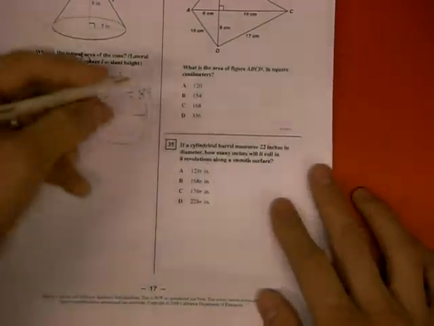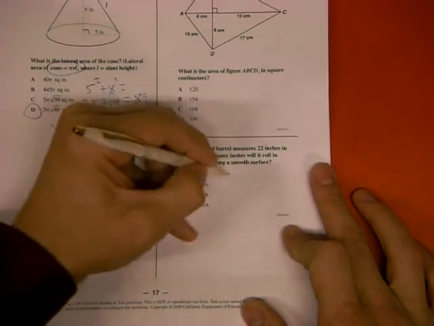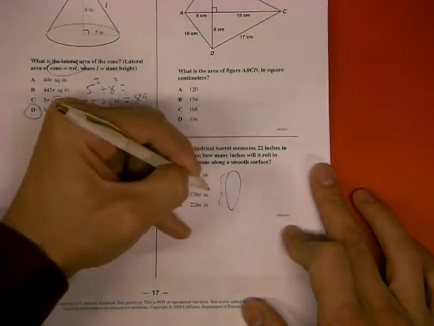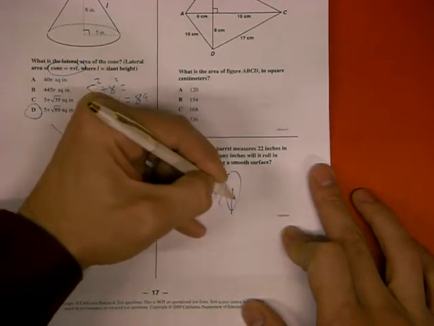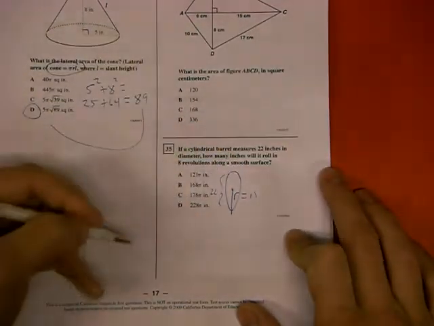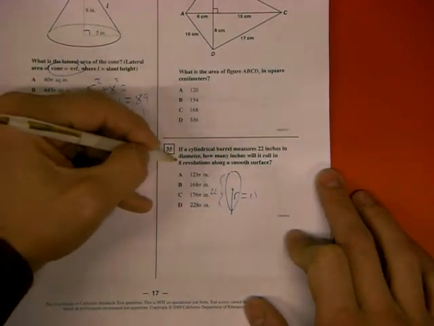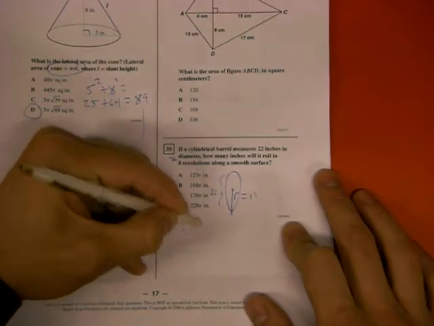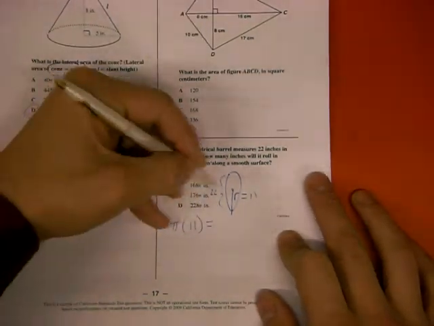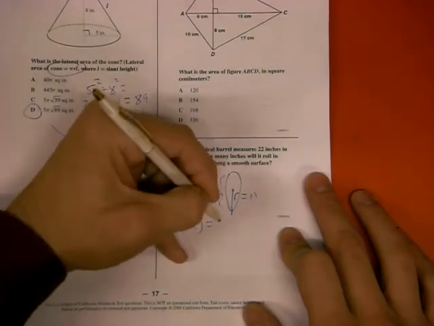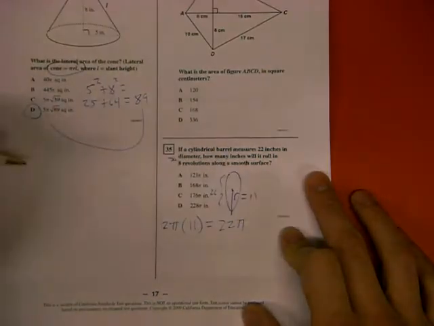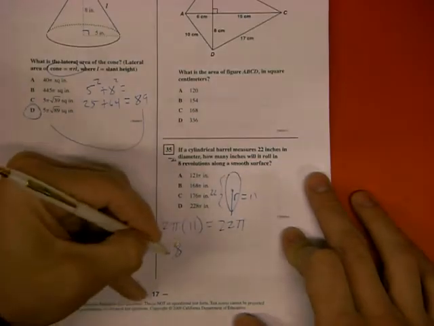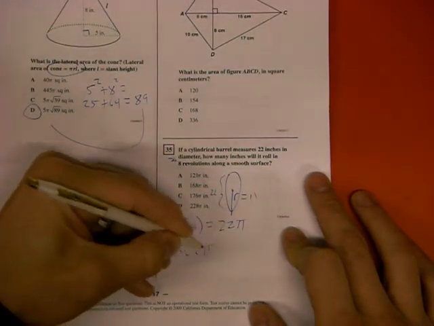If a cylindrical barrel measures 22 inches in diameter, that means the radius is 11. How many inches will it roll in 8 revolutions along a smooth surface? Well, let's see. 2 pi r is the only formula I remember. Some of you will remember pi d, which means you can just go straight to the 22. So 22 pi is the circumference. Oh, okay. 8 times 22 pi.